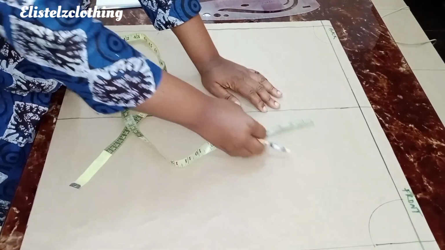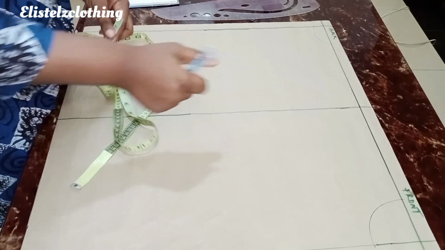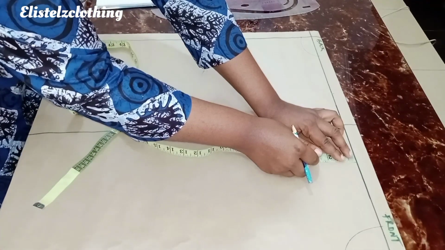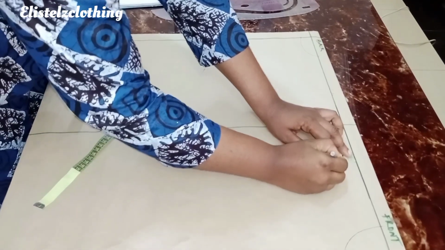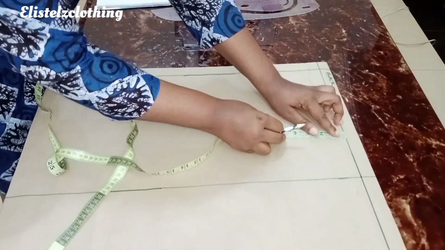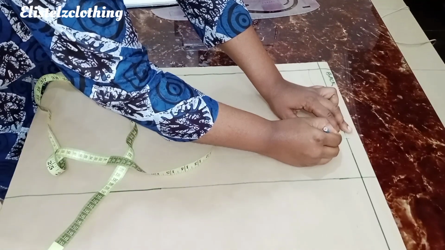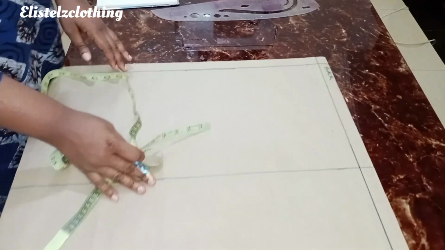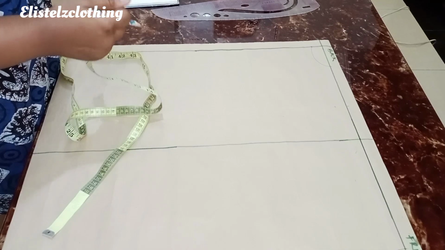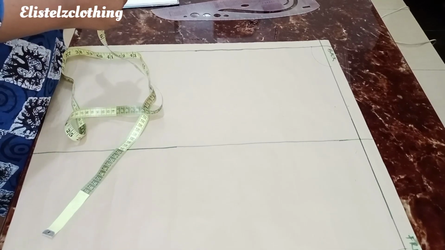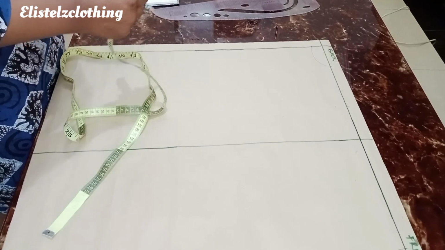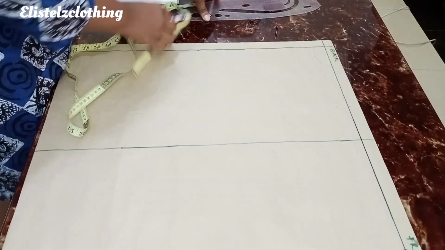Now for the shoulder slope, the standard measurement is to come down from the front shoulder slope by 1.5 inches for the front, and you come down by 1 inch for the back. Now I know you'll be wondering why. The reason is that if you look at your dresses or your outfits, you find out that the back actually flows to the front a little. The back and the front are not equal on the shoulder. The back comes to the front a bit. So that's the reason for that.